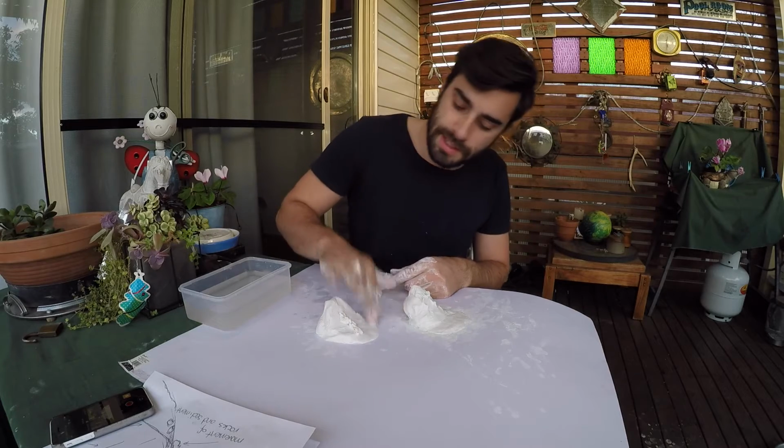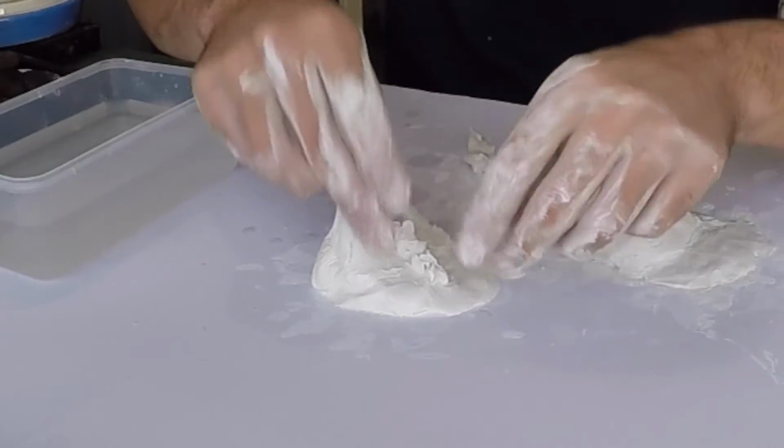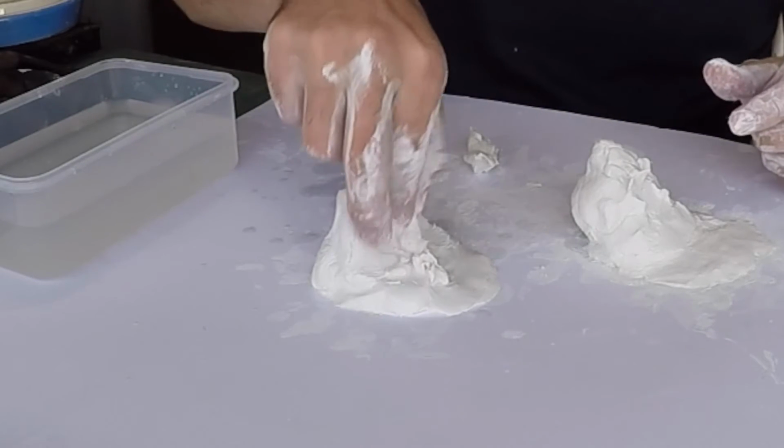Down to the bottom where the sand is. So these are my rocks.